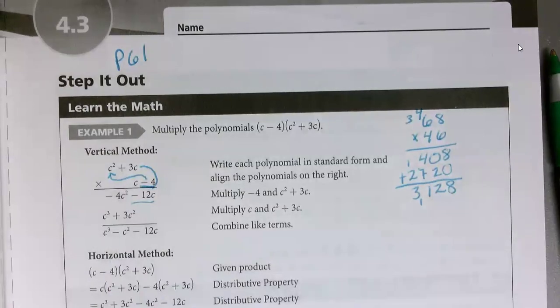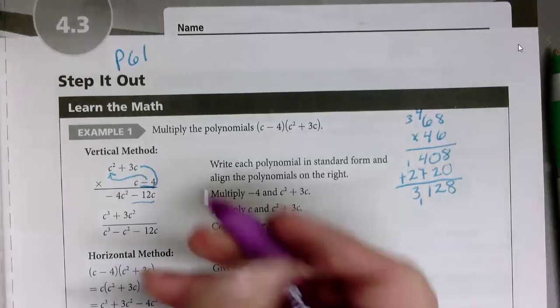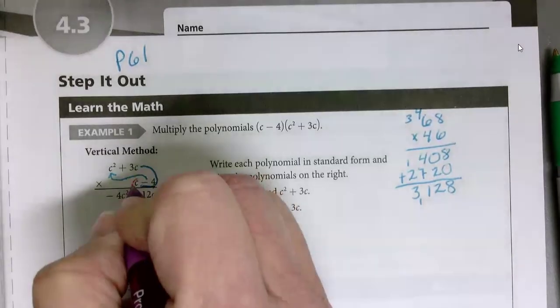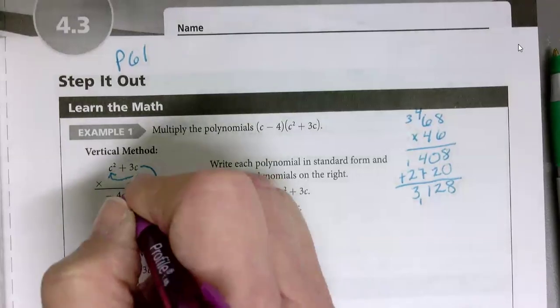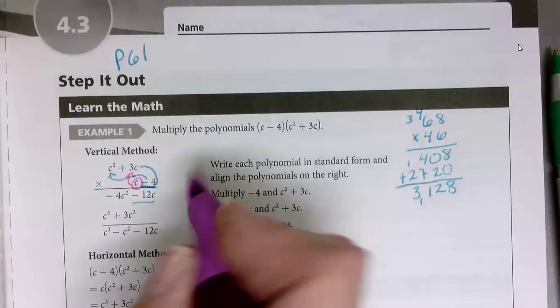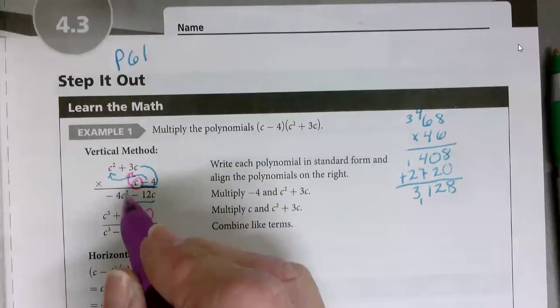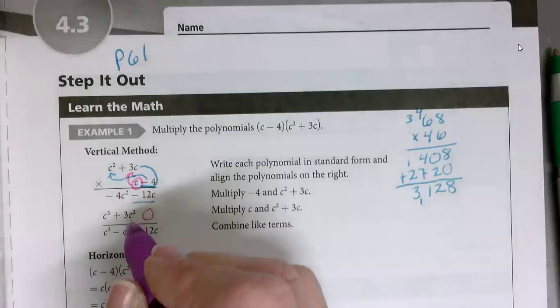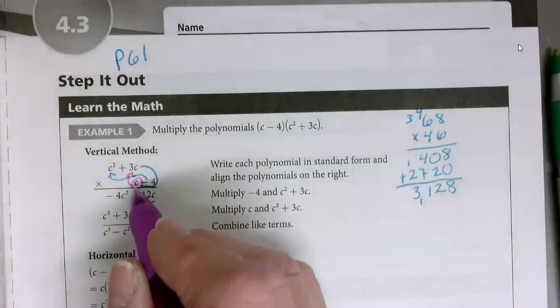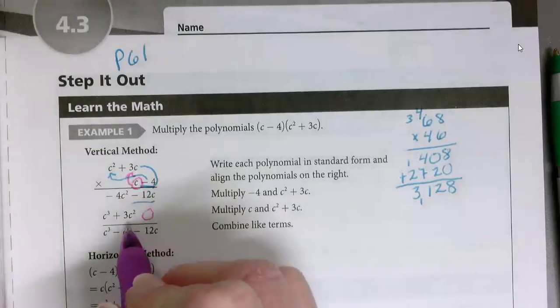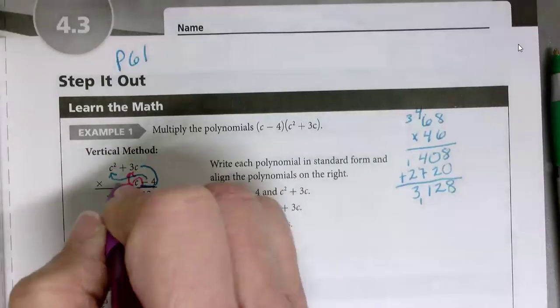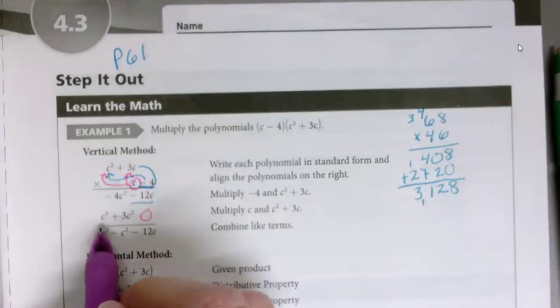Then once you're done with that term, you're going to go to the c, right? And we're going to do c times the plus 3c, but you need a placeholder here, or at least move over, because you want your c squareds to line up. So we've got c times 3c is plus 3c squared, and then we've got c times c squared is c cubed.